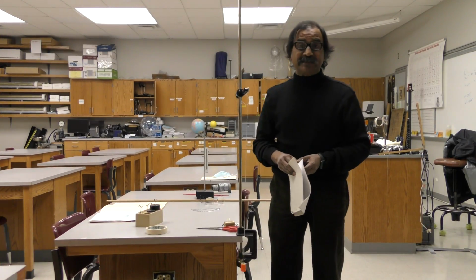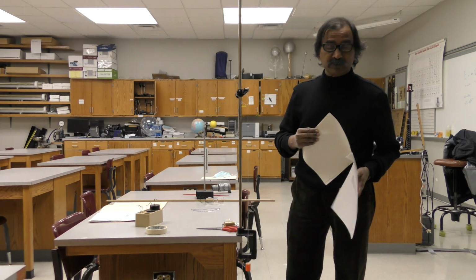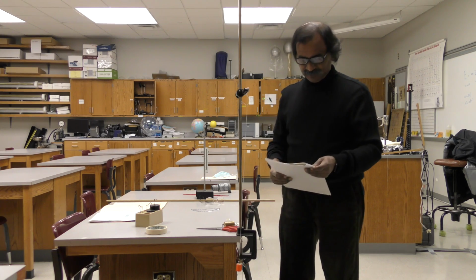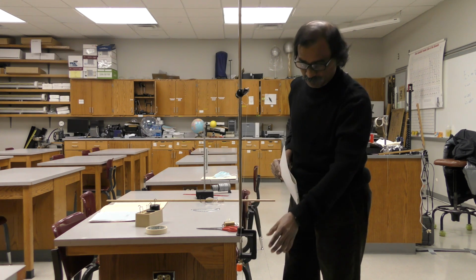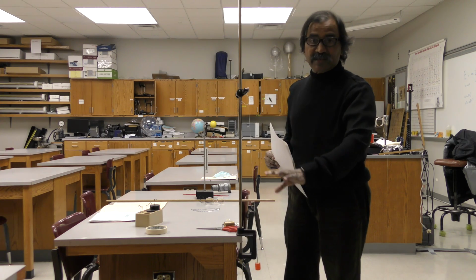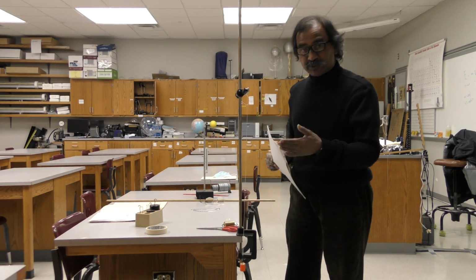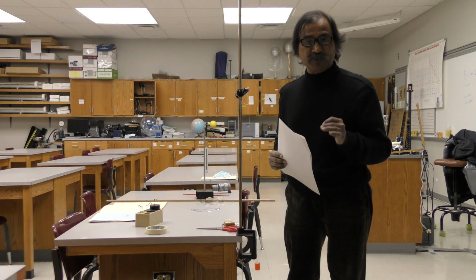Okay, students, time to take data. Part A: we create a pendulum. You can see this is a 50 gram weight on a string, and the mass of the string is negligible compared to the mass. This is a fixed length. We are only going to see the mass dependence of the period.